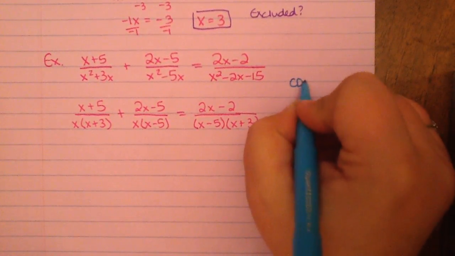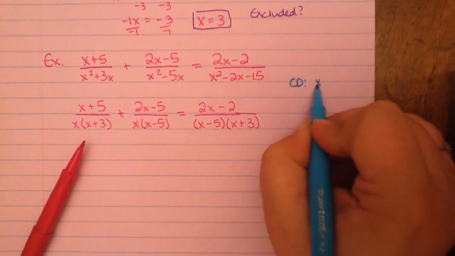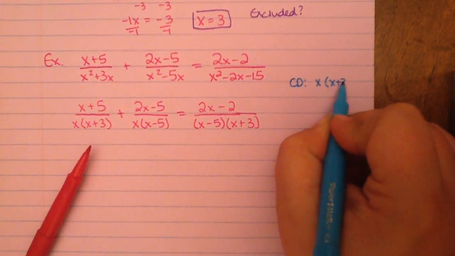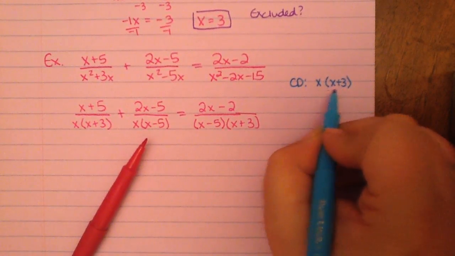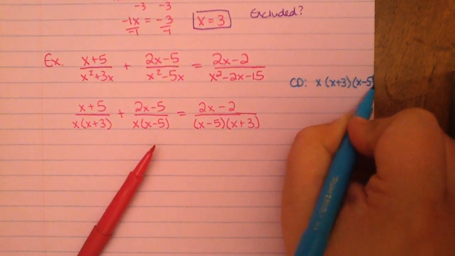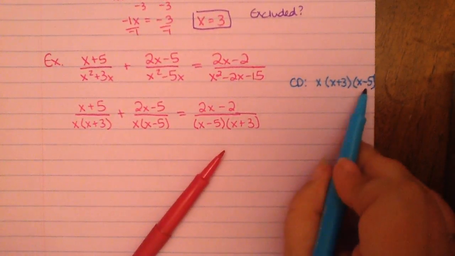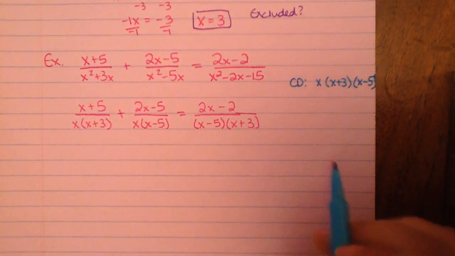Okay, so my common denominator, for my first fraction, I have an x and an x plus 3. For my second fraction, I have an x that I've already got, and I've got an x minus 5. And for my last fraction, I've got an x minus 5 and an x plus 3. So I've already got all of that.